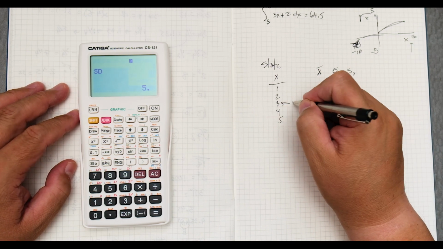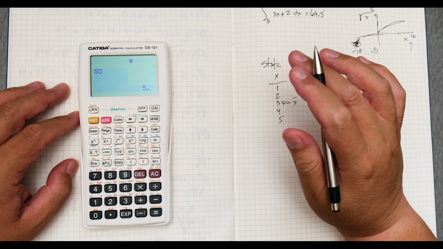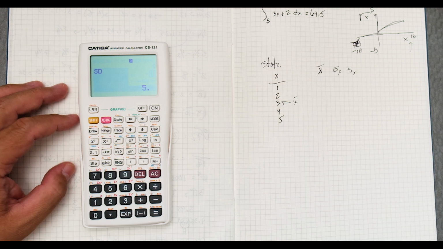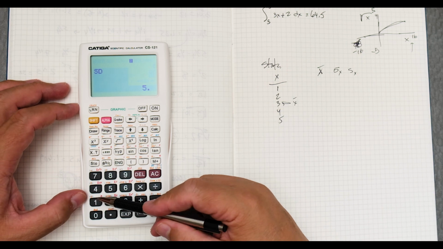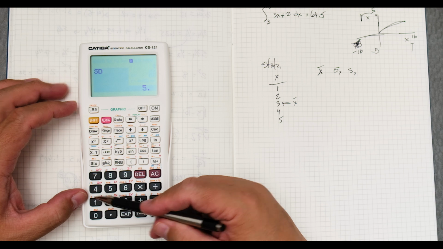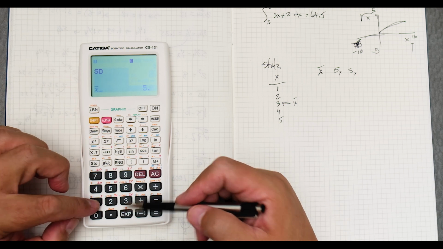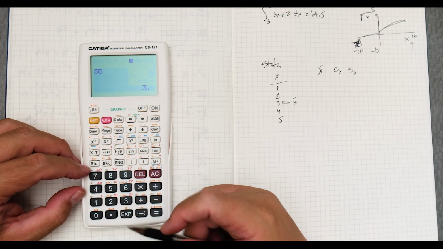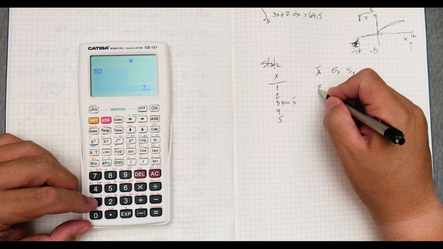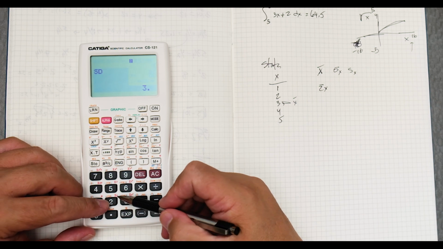The average will be 3, so we'll see if this is right. The average is right here, x bar. So if we get shift 1, this is 3. Perfect. We can get the sum of x, because sometimes we'll need the sum of x.